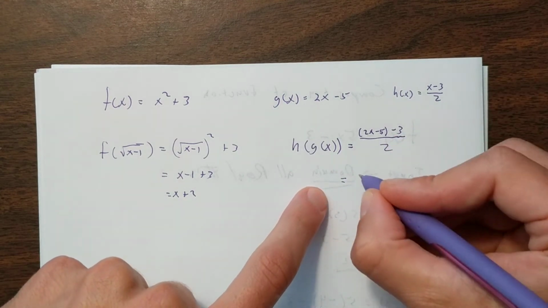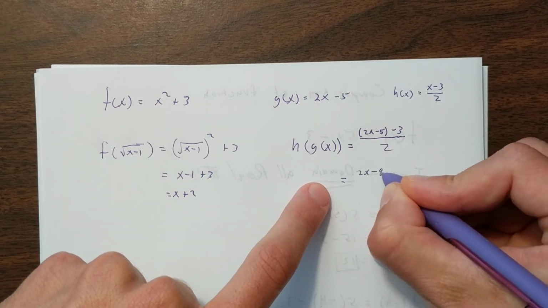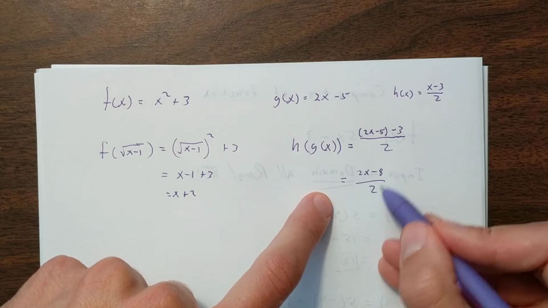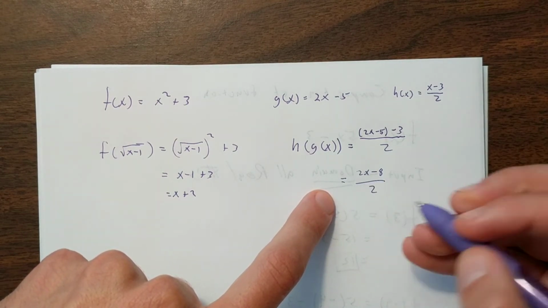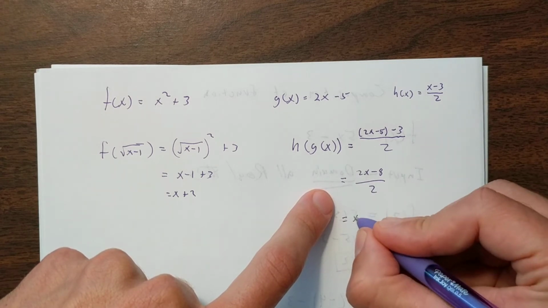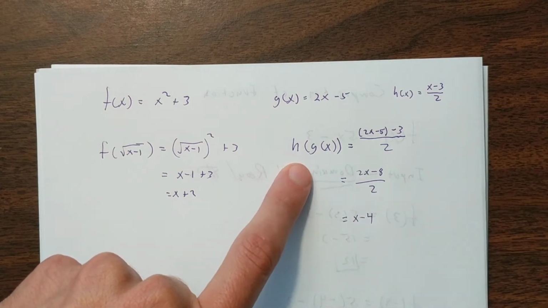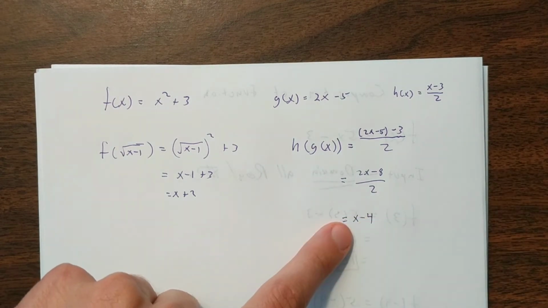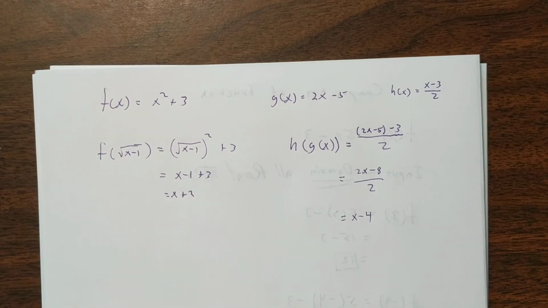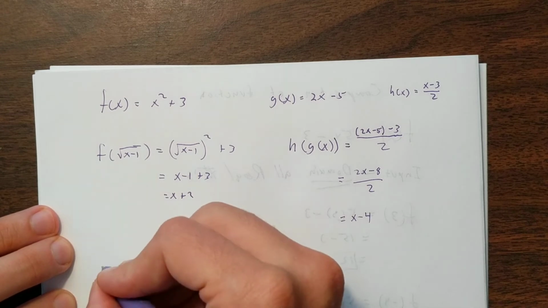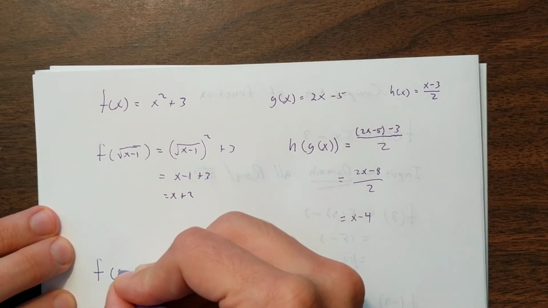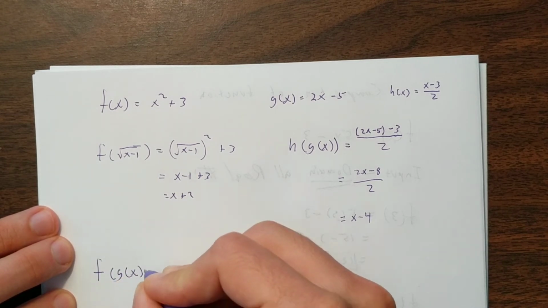So what does that equal? Well, that's (2x minus 8) over 2, which now I can actually cancel out the 2's because 2's can be canceled out from everything, and so it's x minus 4. So h of g of x is in fact x minus 4. Let's do another one. What if I did f of g of x?